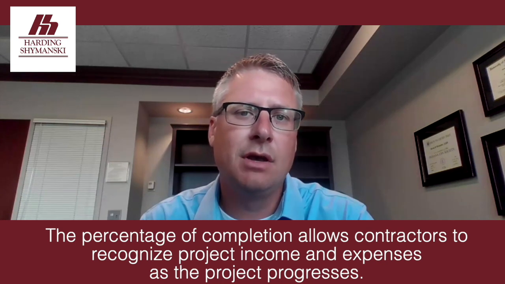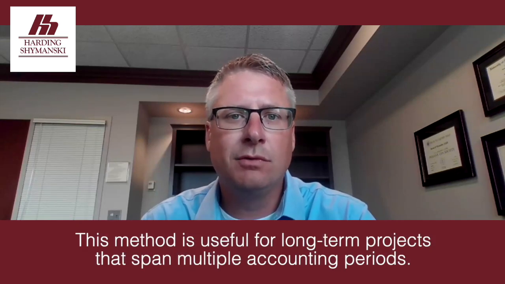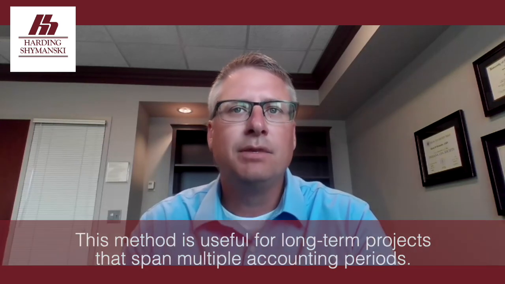Large contractors typically use the percentage of completion method to report their long-term contracts. The percentage of completion method allows contractors to recognize income and expenses as the project progresses instead of waiting until the project is fully completed. This method is particularly useful for contracts that expand more than 2 accounting periods. Since there is estimation in this accounting method, the IRS has considered there to be some look back rules that you have to apply each year.